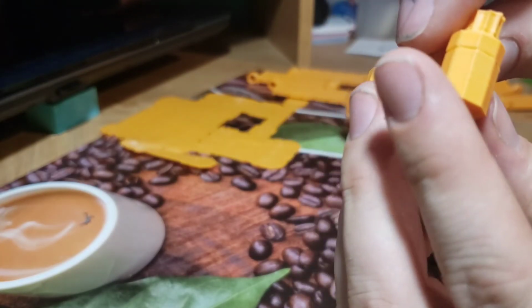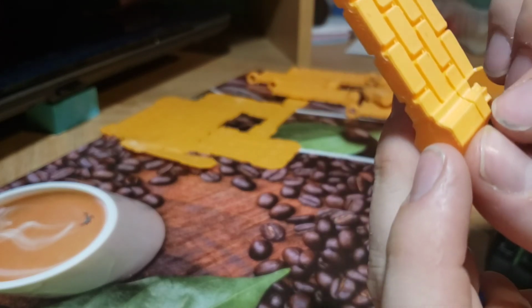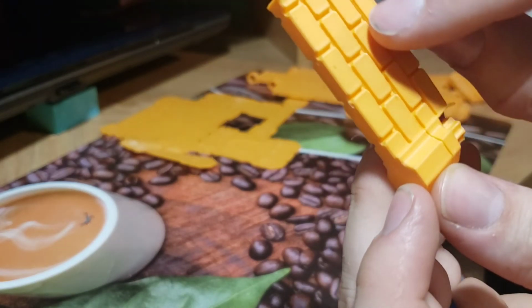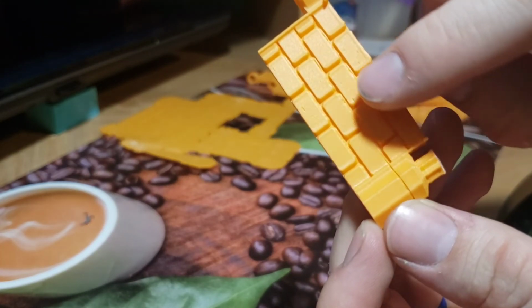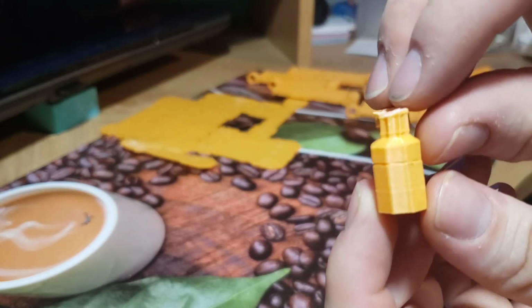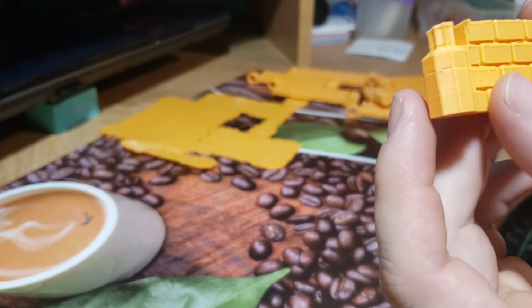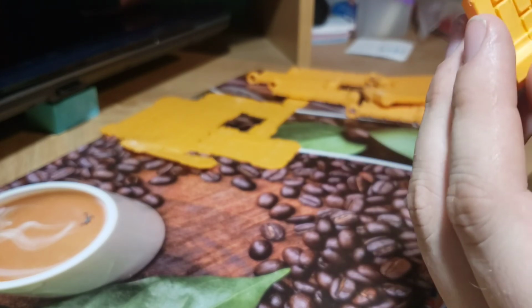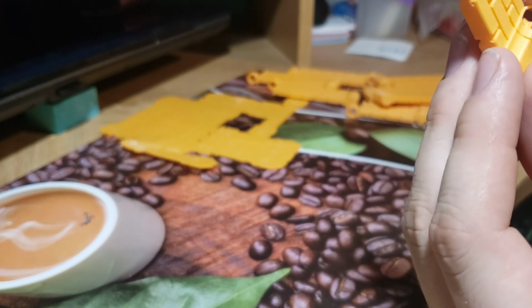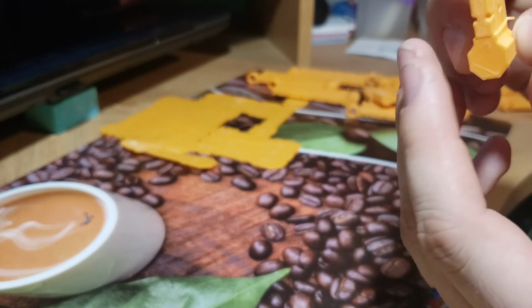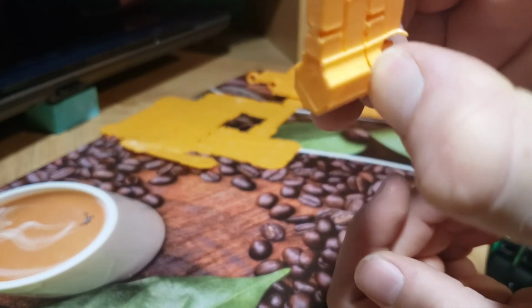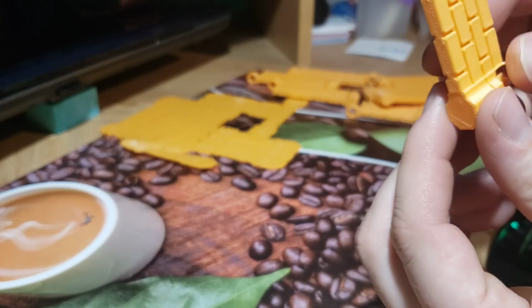Some of you may be wondering maybe if this part in particular is going to be weak. Probably. This one here looks like it is lacking in materials. I can get my nail in there.